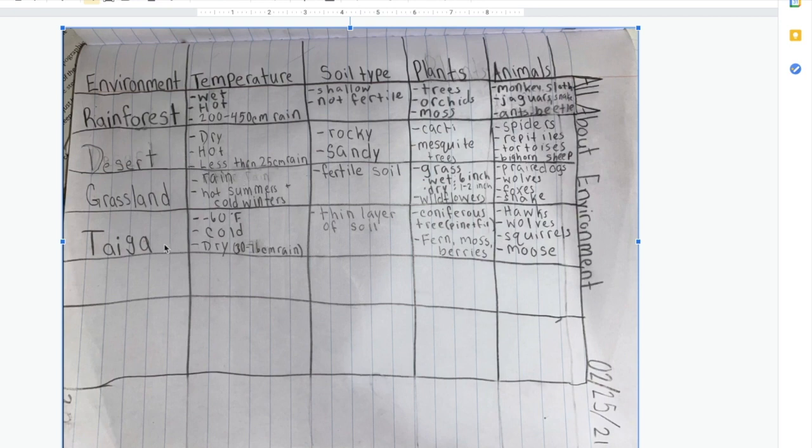Or when we look at a taiga, which is very cold with very little soil, the plants in a taiga don't need much soil because their roots are able to absorb the water. And then the animals that live in the taiga environment have adaptations like their furs or paws that are able to keep them warm during the cold time. And the same is true for our rainforest and grassland.